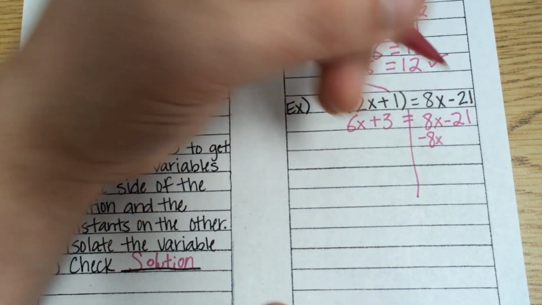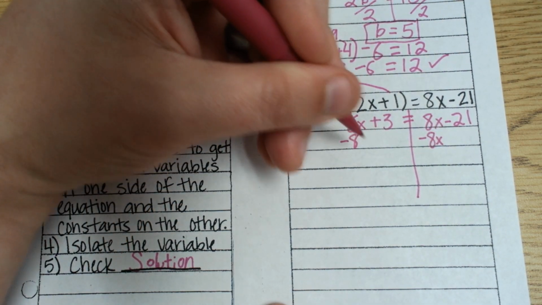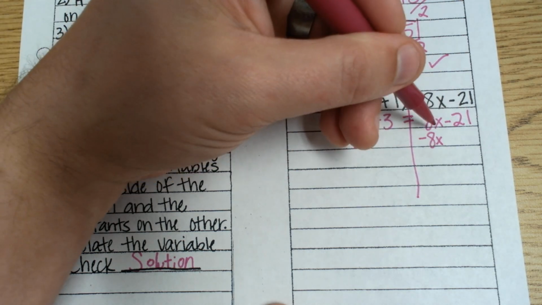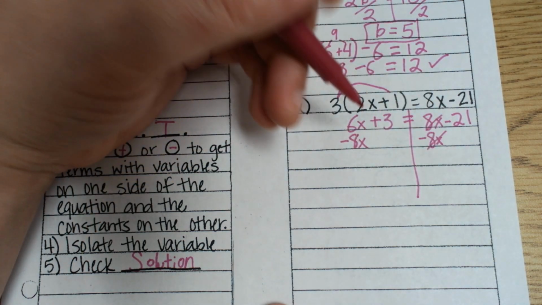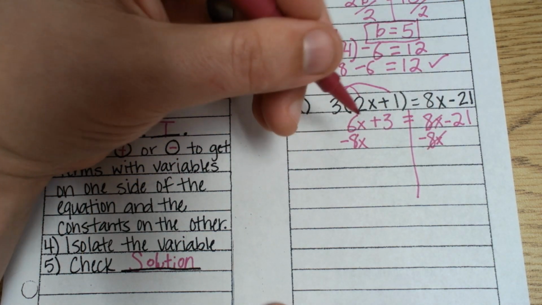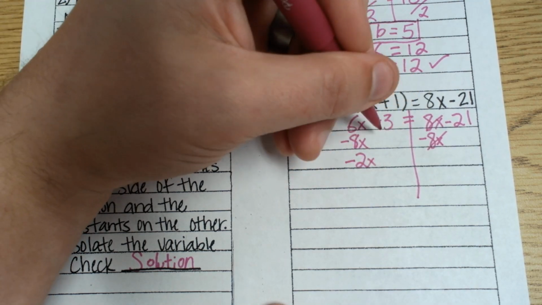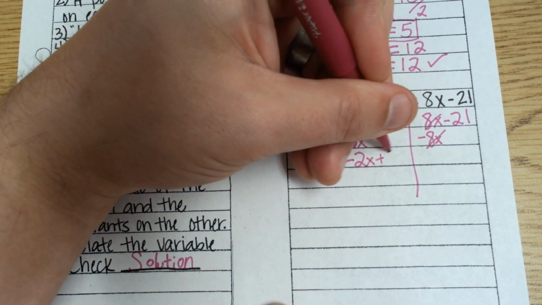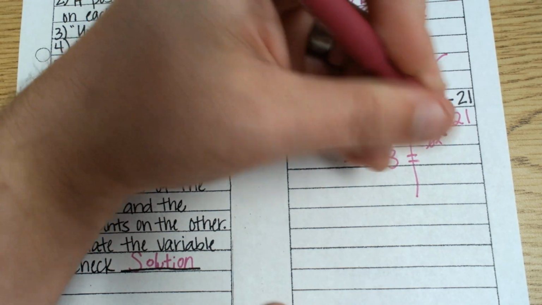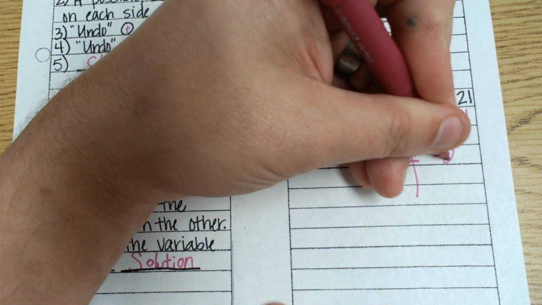Start out by subtracting 8x from both sides. That means these two will zero out, and then 6 minus 8x will give me a negative 2x. Haven't done anything with the positive 3, so it stays there, and the same on the other side with negative 21.